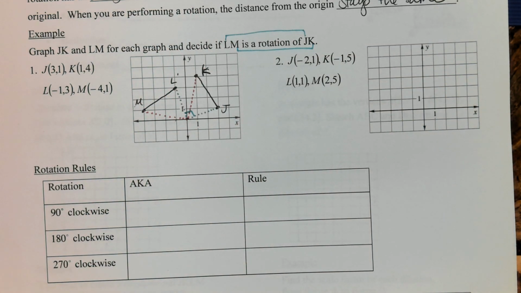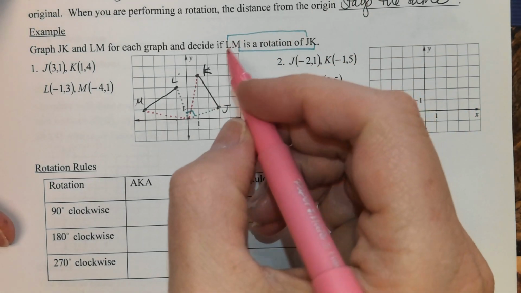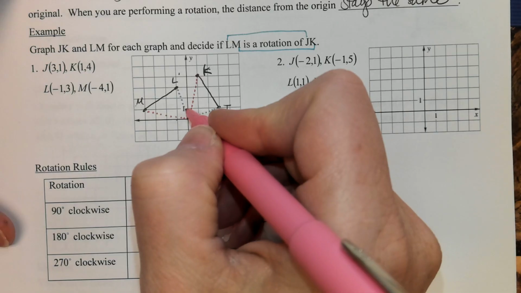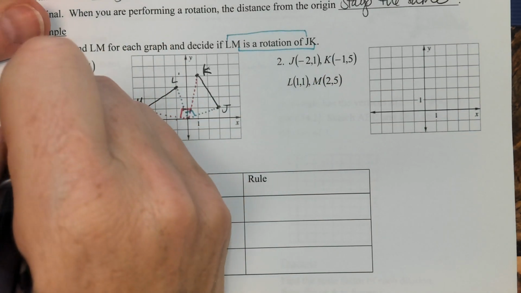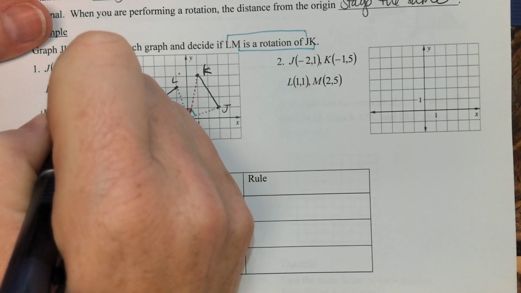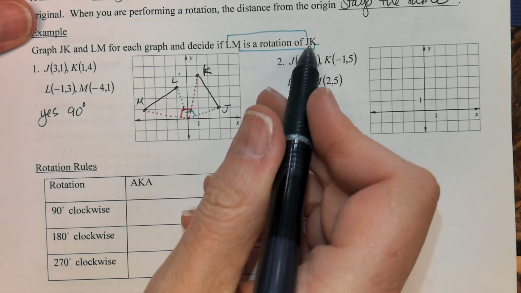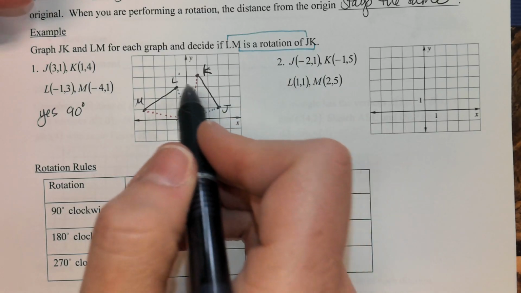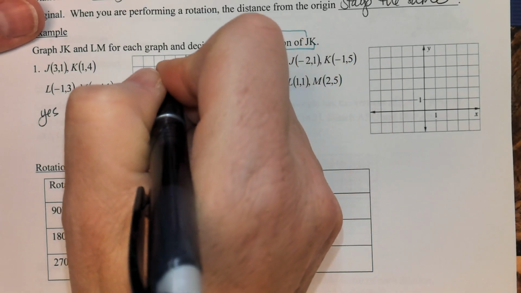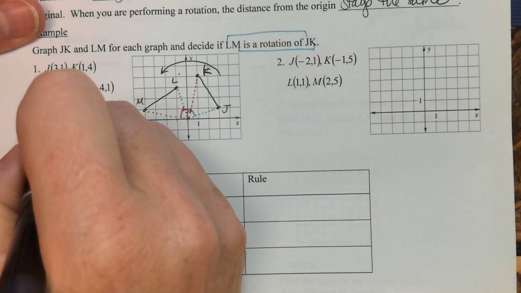So they would end up giving me the same thing in Pythagorean's theorem. So they're the same length, same distance. And then if I look real close at just the pink, that also looks like a 90-degree angle. So I would say, yes, this is a rotation. And I would say 90 degrees, and we were going from JK to LM because we were asking, is LM a rotation of JK? So from here to here, and since we're traveling in that direction, we would be counterclockwise.